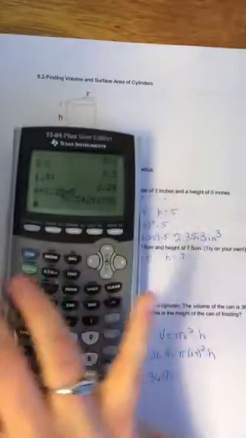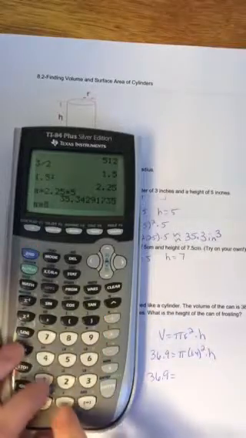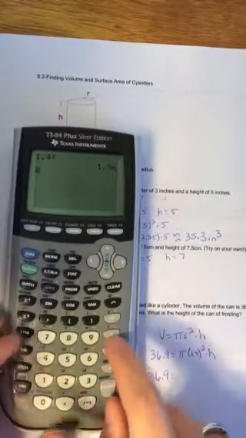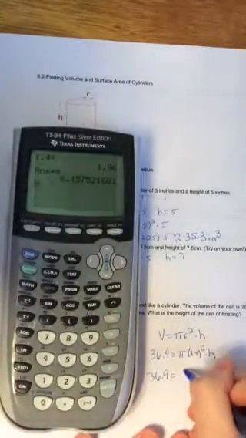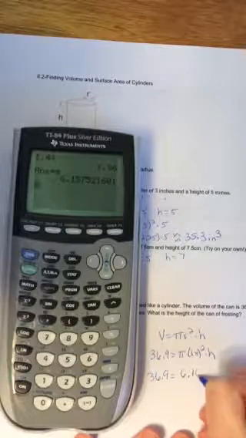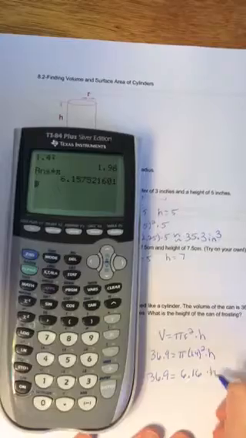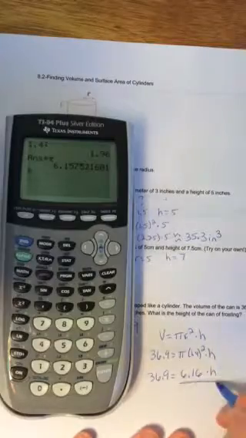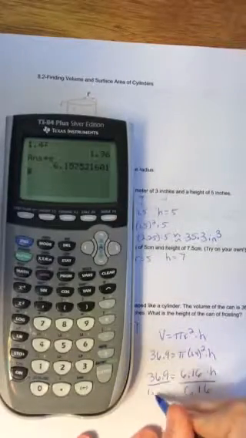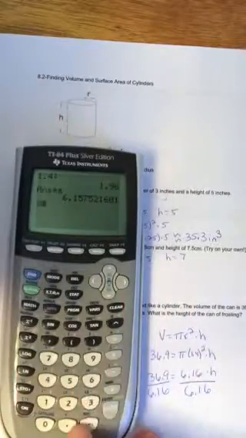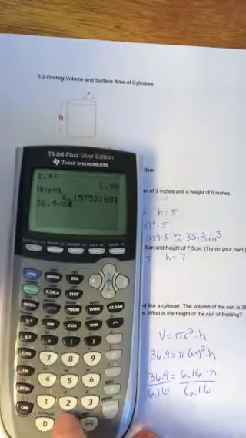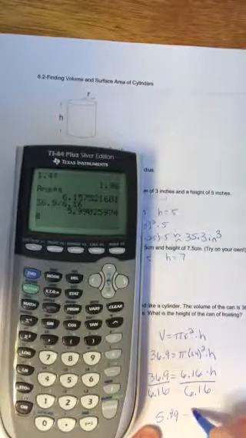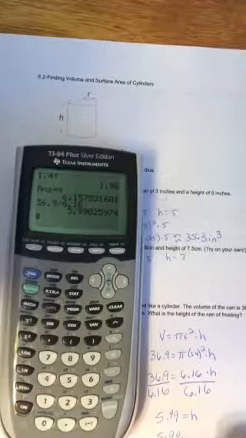I'm going to figure out what pi times 1.4 squared is. I'll do it this way, 1.4 squared times pi, and I'm going to round that to 2 decimal places. So 6.16 times the height. Now I'm trying to get h by itself, so it's 6.16 times h. So I need to divide both sides by 6.16. So 36.9 divided by 6.16 is 5.99 is h. So it's going to be 5.99 inches.